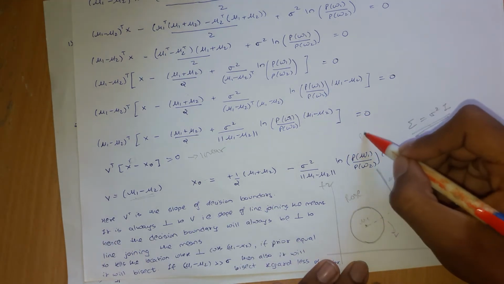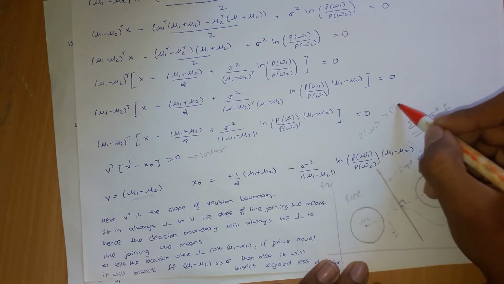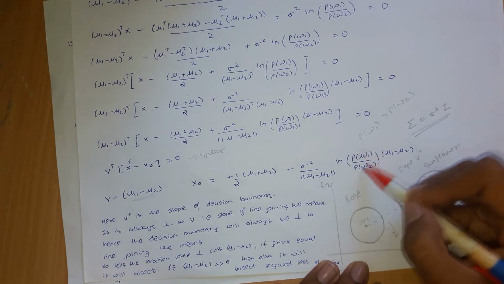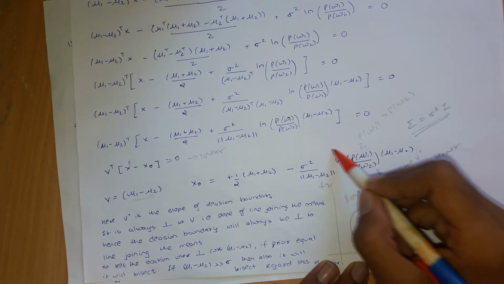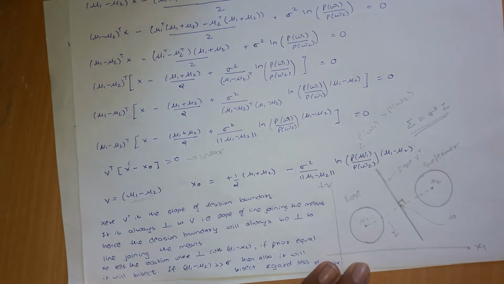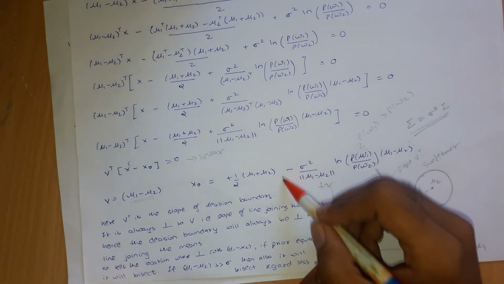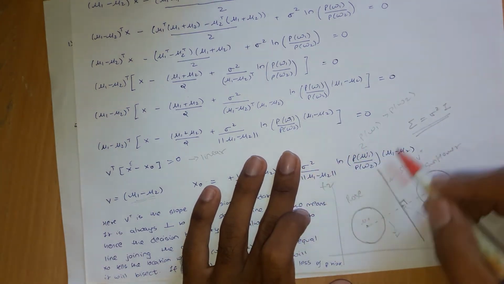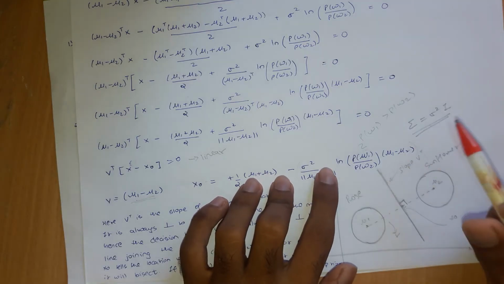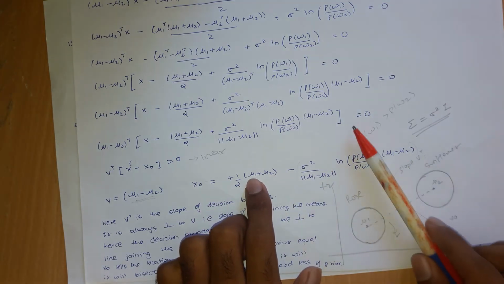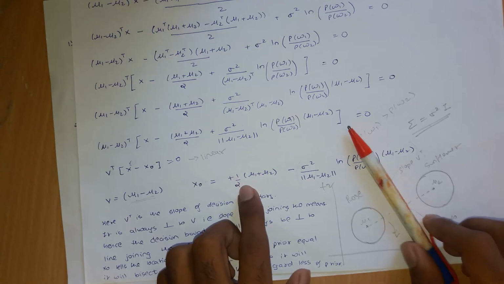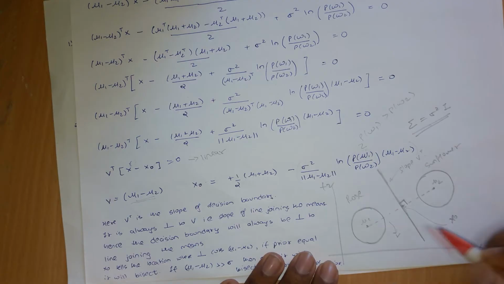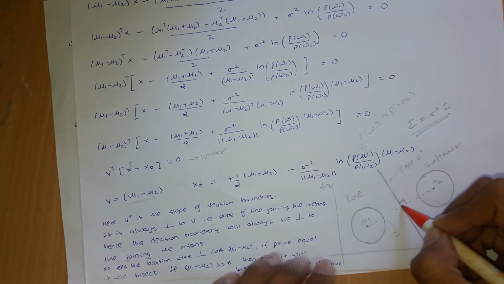So here if say P of omega 1 is greater than P of omega 2, what will happen is this will be a number which is greater than 1. So say it is 2. So this thing will be positive because log 2 will give you a positive answer. So this term minus this will be negative. So this much is positive and a minus sign will make it negative. So what is happening, it is shifting the midpoint. So this point is nothing but x naught. So this x naught is giving you the location of where it is intersecting.